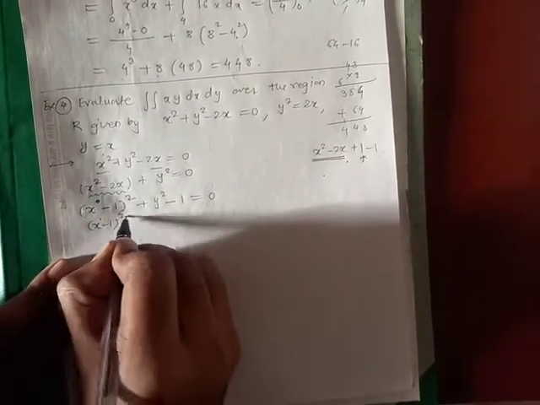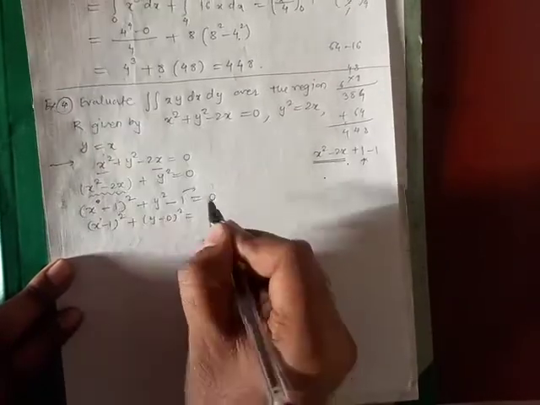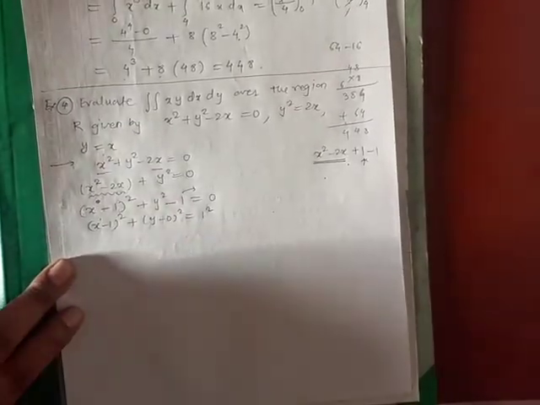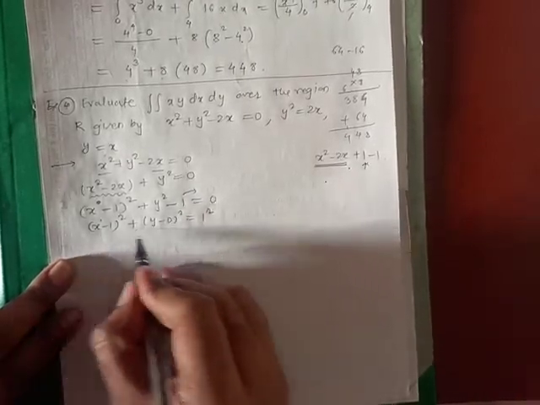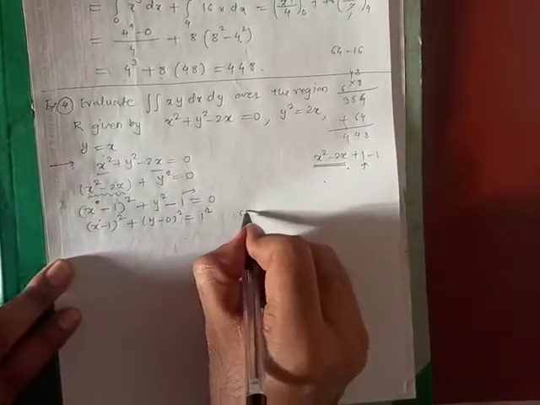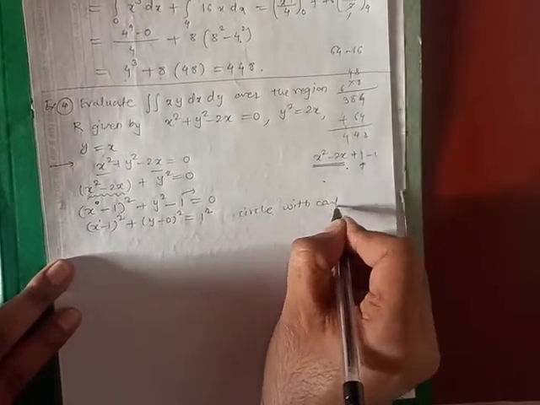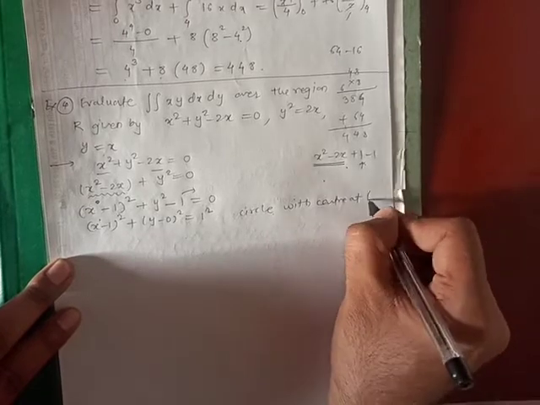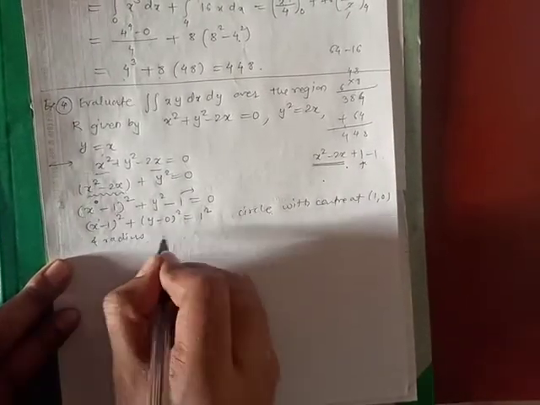Again simplify this. Can I write y square as y minus 0 whole square and shift this one on the right hand side and write this as 1 square? What is the name of this curve or this equation? Circle with center at 1, 0 and radius again 1.